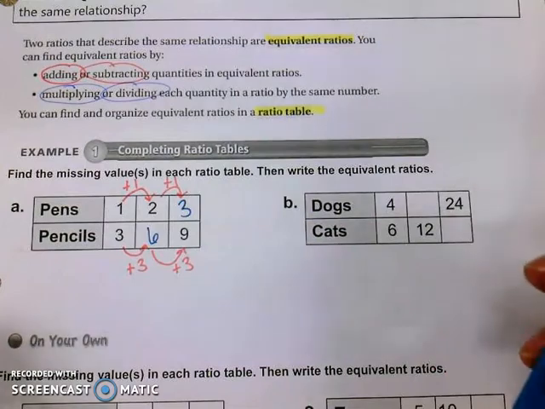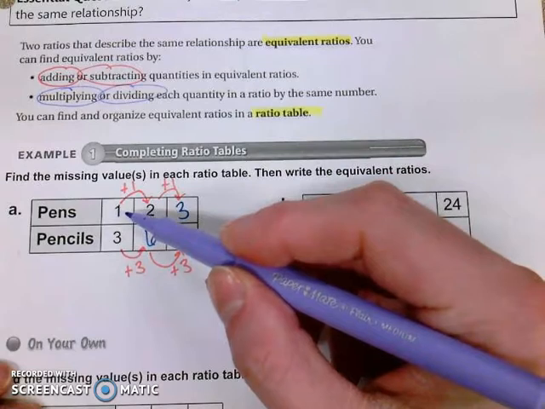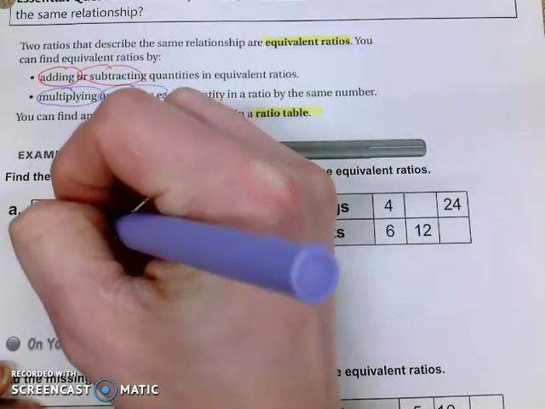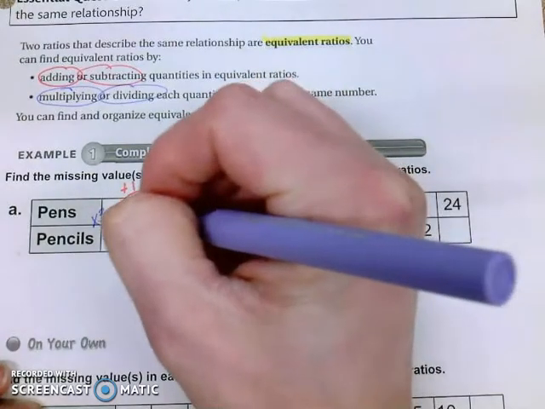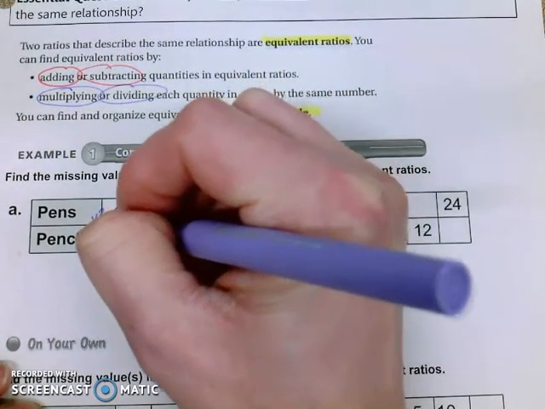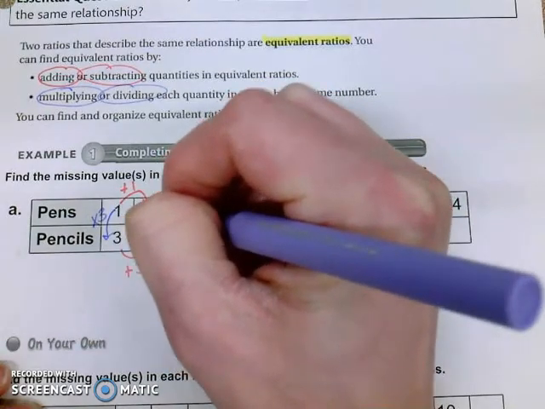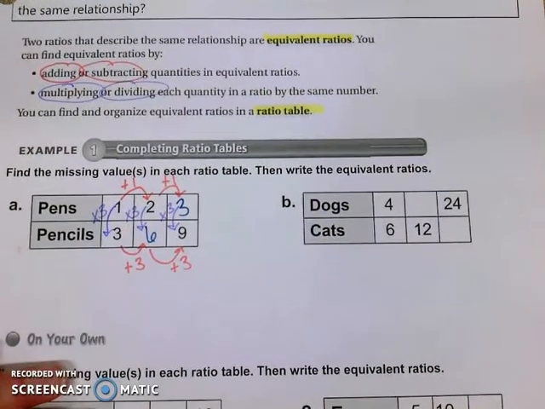So you can also look at this using multiplication. And what I could do is I can see to get from 1 to 3 here, I multiply by 3. 1 times 3. Okay, so then that should be true of all of these. 2 times 3. 3 times 3. And so on.